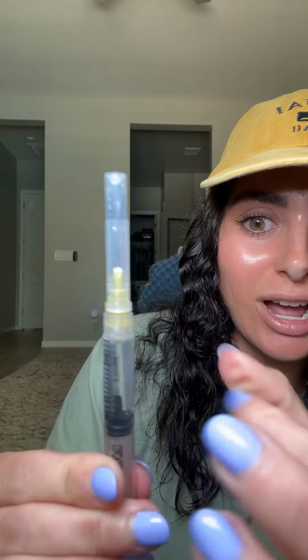The reason we flick the syringe is to try and get those little tiny air bubbles to float up to the top, so then we can go ahead and just push all the rest of the air out.